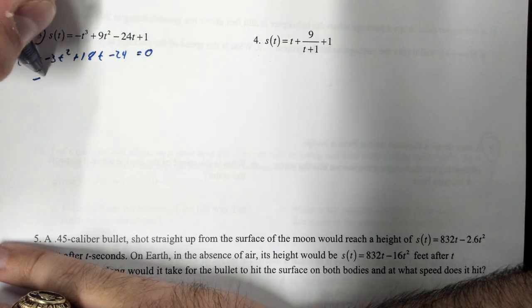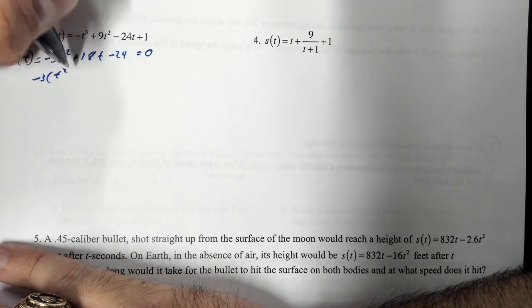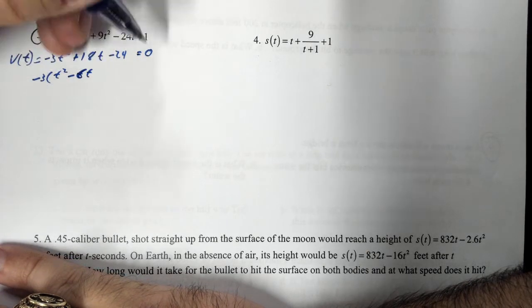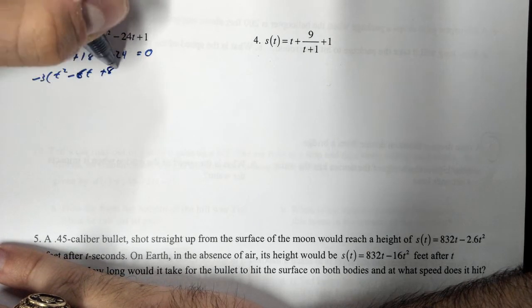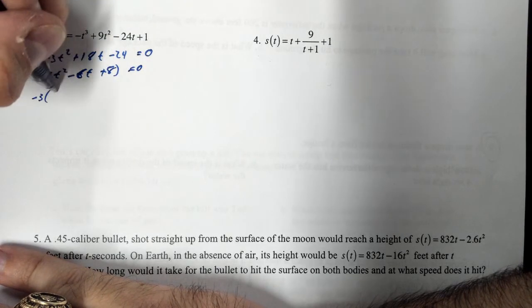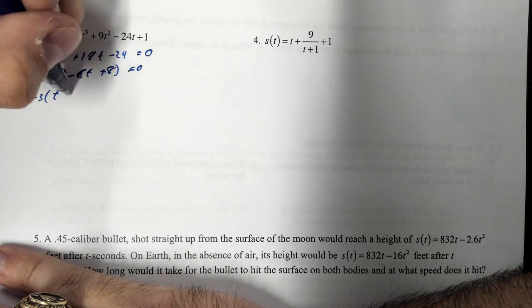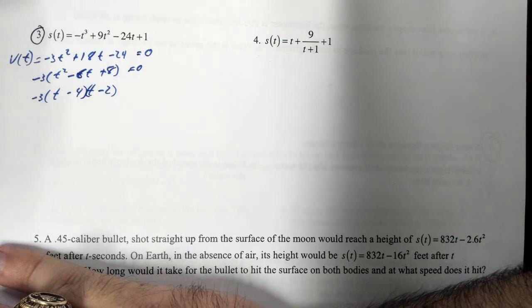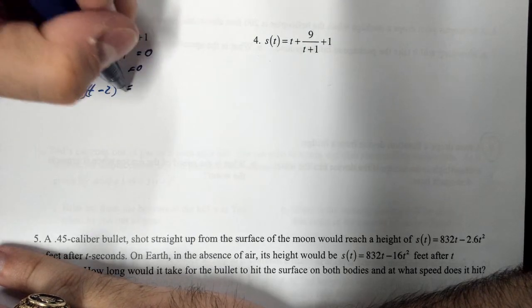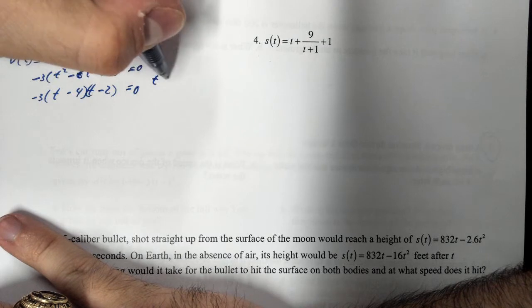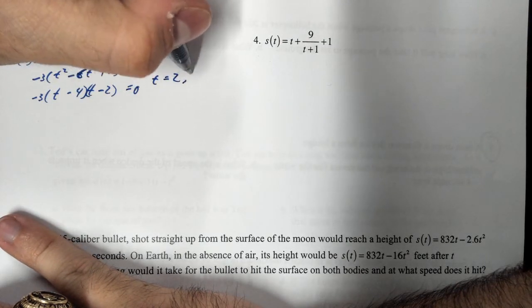I'm going to factor out a negative 3 and get t squared minus 6t plus 8. Then negative 3 still there. Then (t minus 4)(t minus 2). So those are critical times of t equaling 2 and 4.